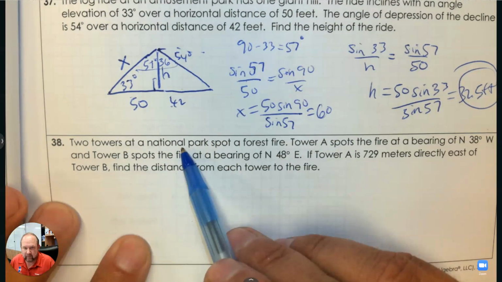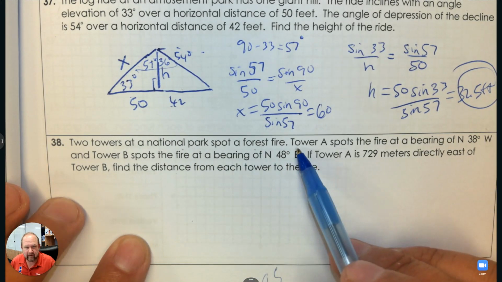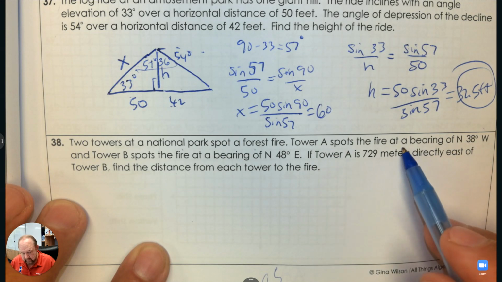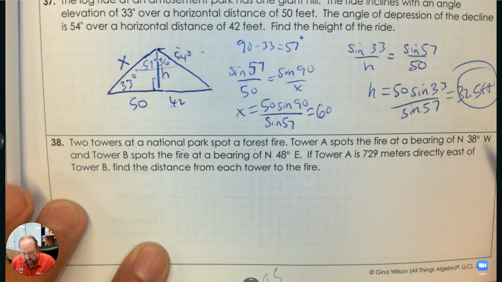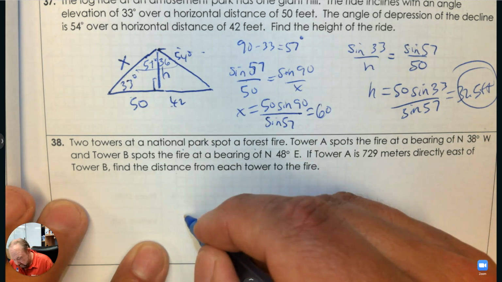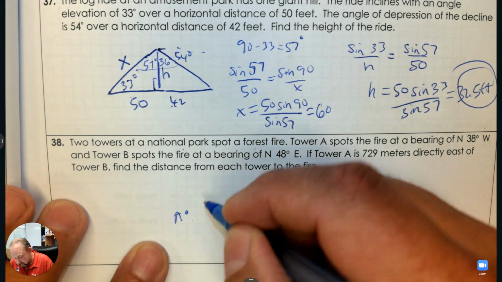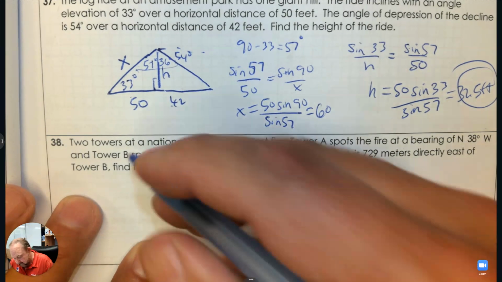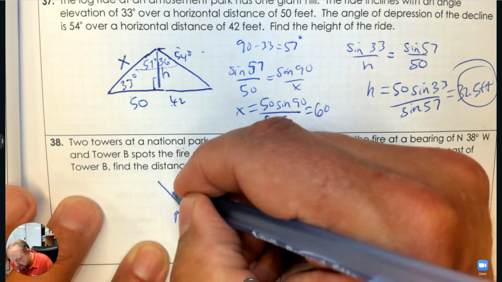All right, two towers at a national park spot a forest fire. Tower A spots the fire at a bearing of north 38 degrees west. So we're going to go north and then 38 degrees west.